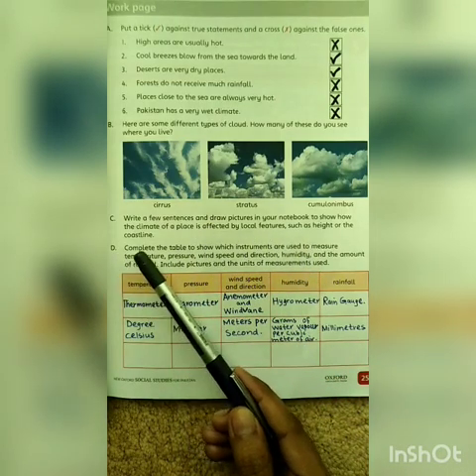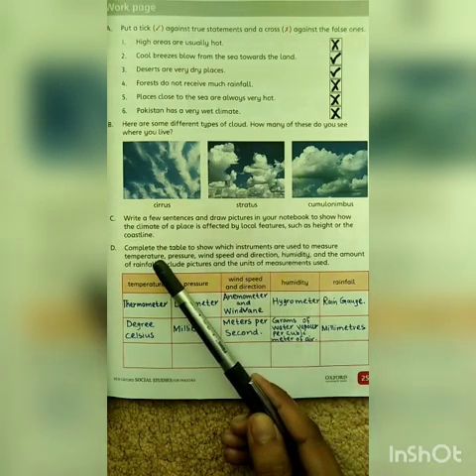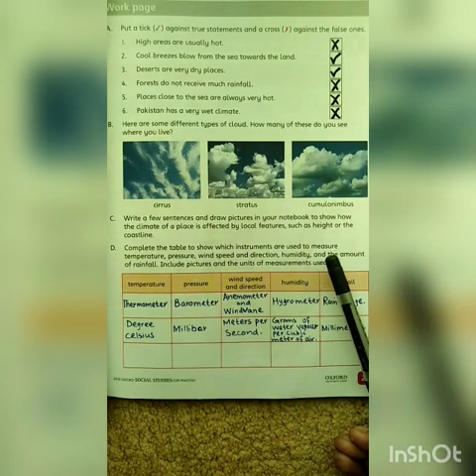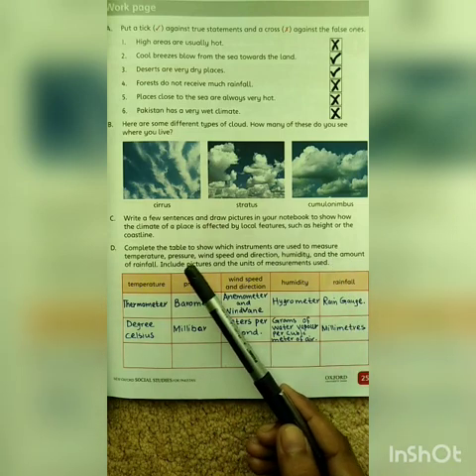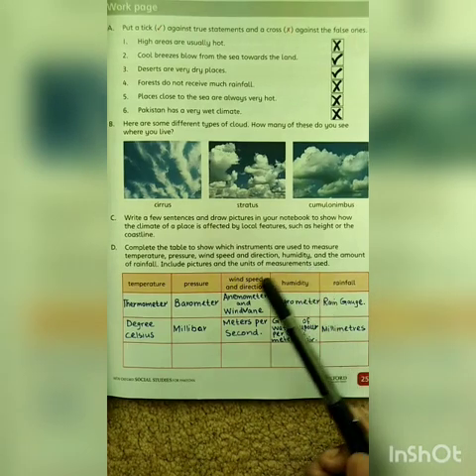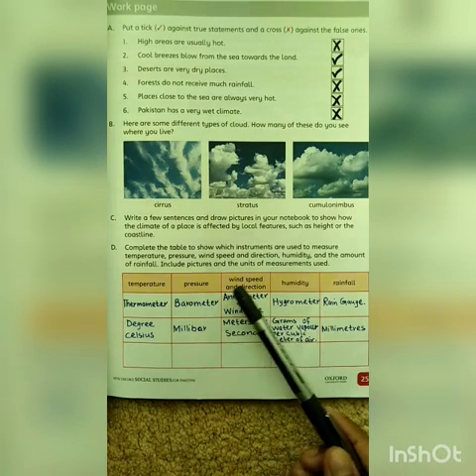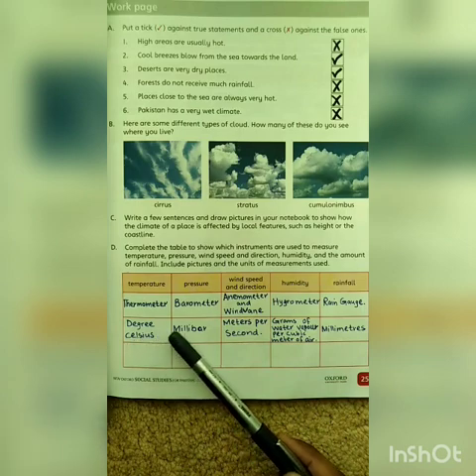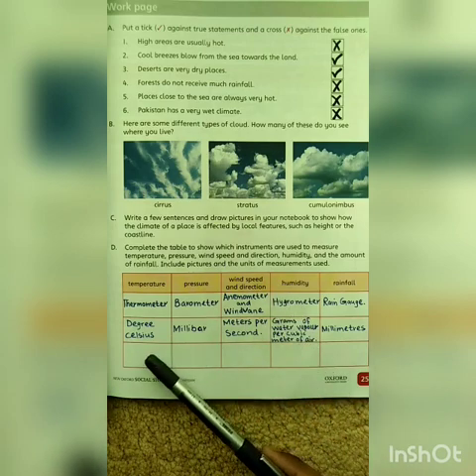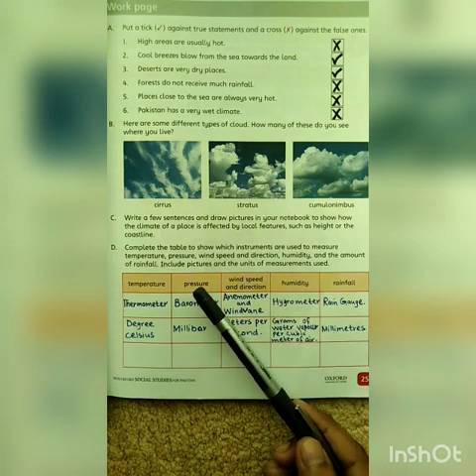Question D is, complete the table to show which instruments are used to measure temperature, pressure, wind speed and direction, humidity and the amount of rainfall. Include pictures and the units of measurements used. Students, here we will write down the names of the instruments used to measure these quantities. And here we will write down the units in which these quantities are measured. And here you will draw the picture of the instruments used to measure these quantities.